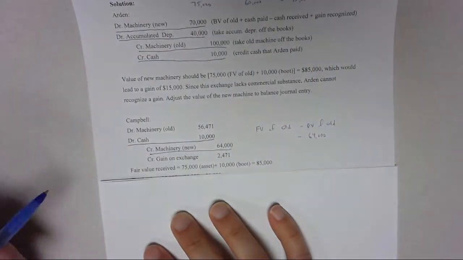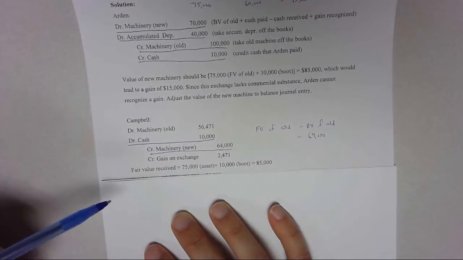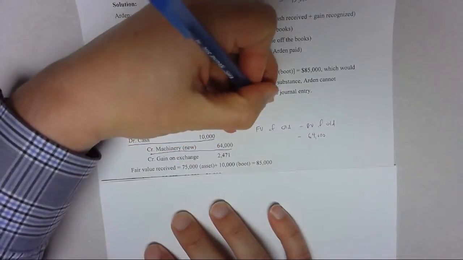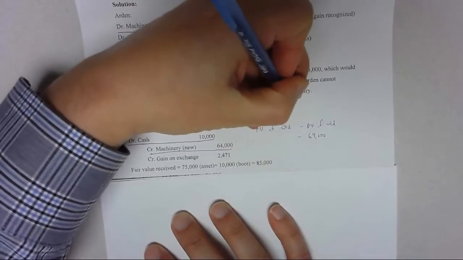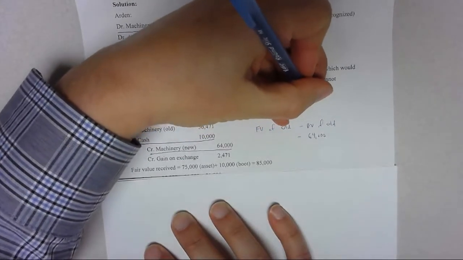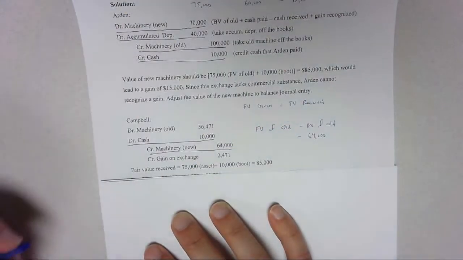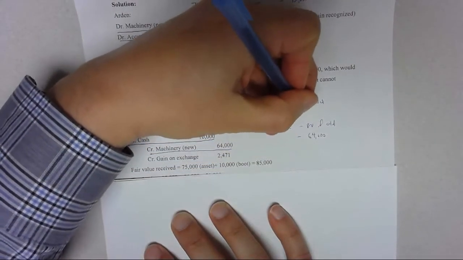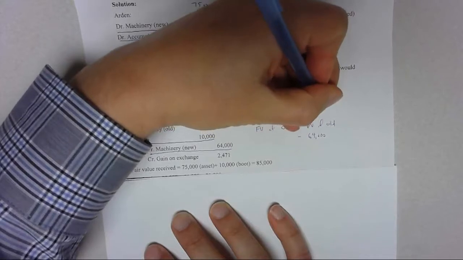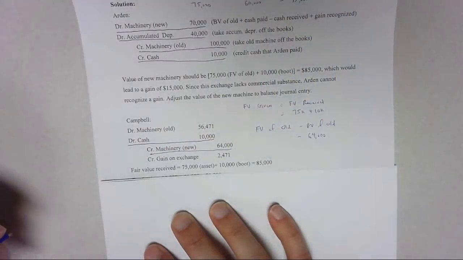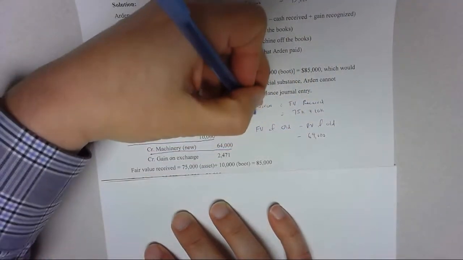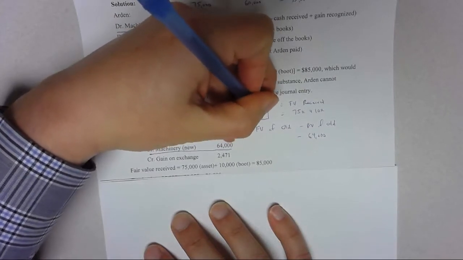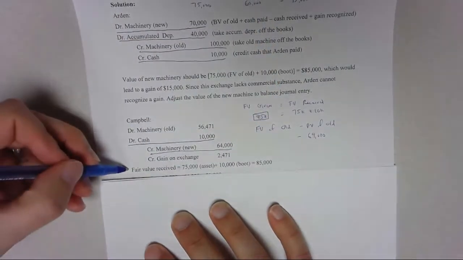We weren't told the fair value of the old machine, but we do know that the fair value given equals the fair value received. Right, and so the fair value received was a machine that had a fair value of $75,000 plus $10,000 in cash. The only thing that was given was the old machine, and so its fair value must be $85,000. Right, and that's what we're figuring out down here.